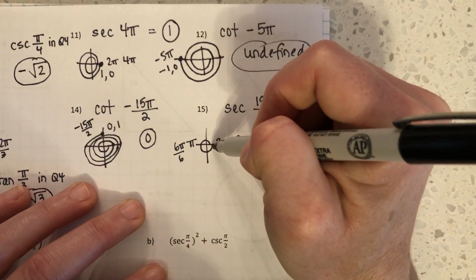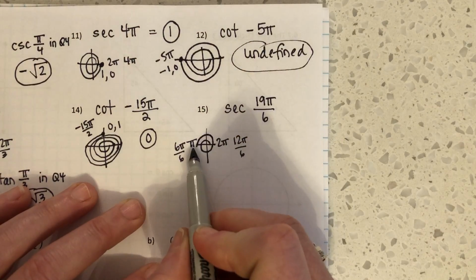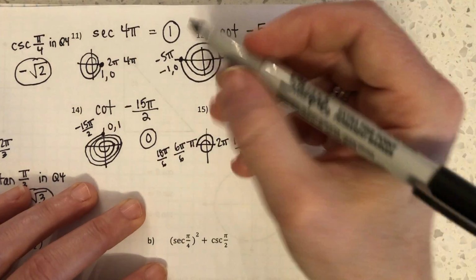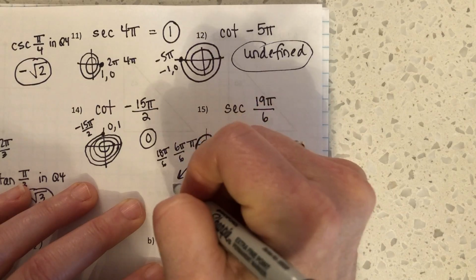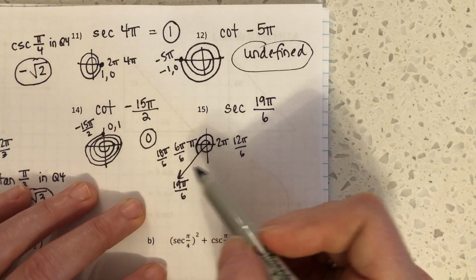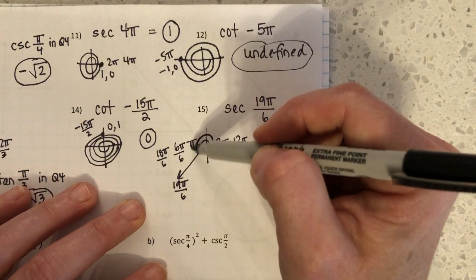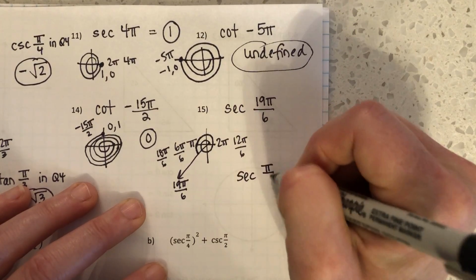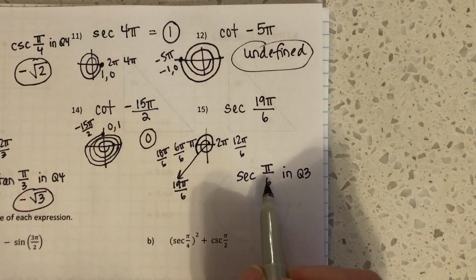If I go all the way to here, that would be 6 more. That's 18 pi over 6. Well, I need 19, so I got to go one more. 19 would fall in the quadrant right after it. So that is 19 pi over 6. Well, obviously 19 pi over 6 won't fit in a right triangle, but the reference angle will. And the reference angle is 1 pi over 6. So what you're really being asked to find is the secant of pi over 6, but it landed in quadrant 3.